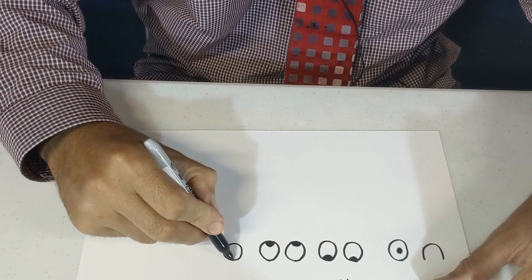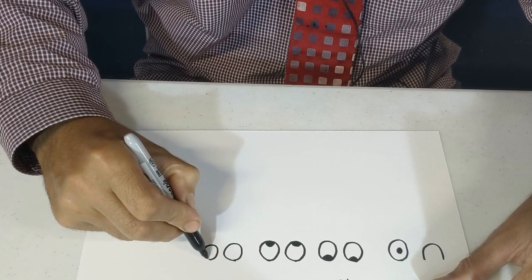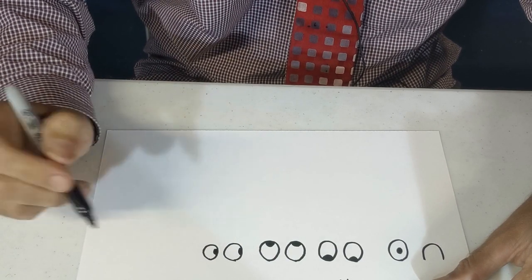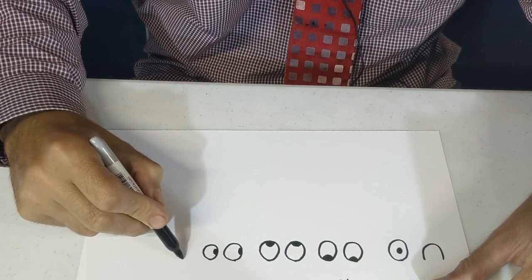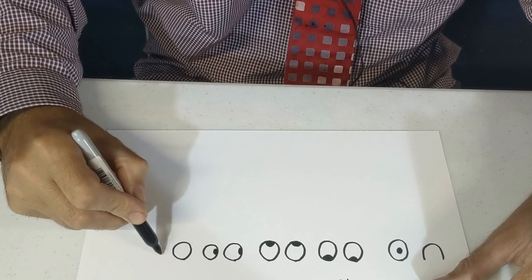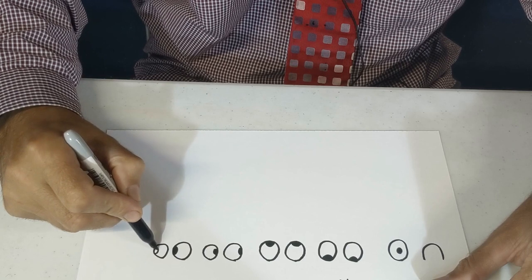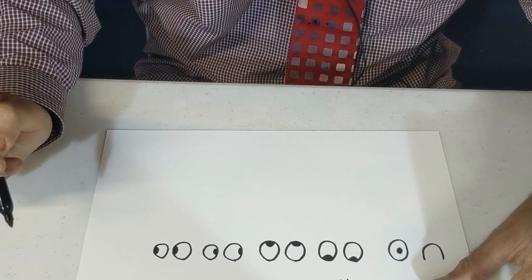If we have a character who needs to look to the left, we have left eyes. If you have a character who's looking to the right, we have right eyes.